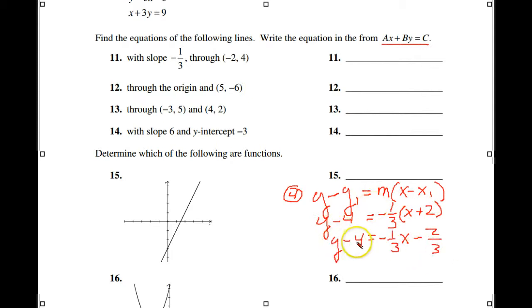So I'm just writing this again. I'm distributing this. This is a negative 1/3 x. A negative 1 times 2 is negative 2 over 3. Now, I could bring this over and then I'd have to transpose that to a positive 4 on this side. But an easier way to do it is to get rid of the fractions at this stage, and you'll see why in a moment. So there's a 3 and a 3. I want to get rid of all the fractions, so I'm going to multiply everything by 3. So now these go away.